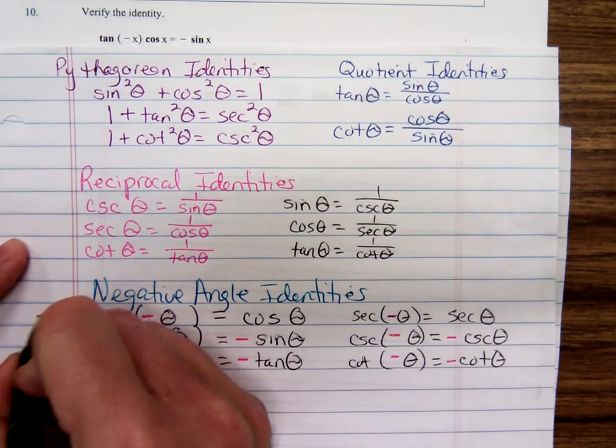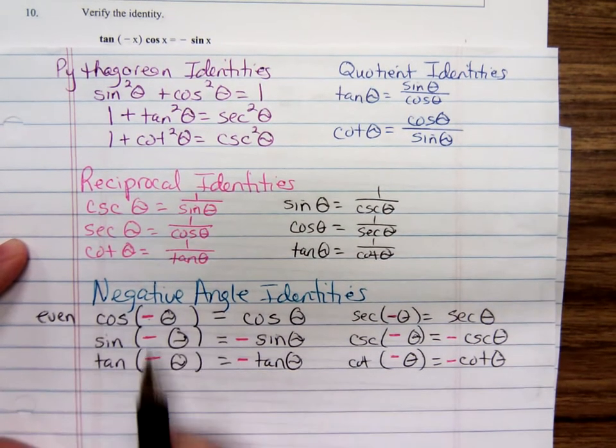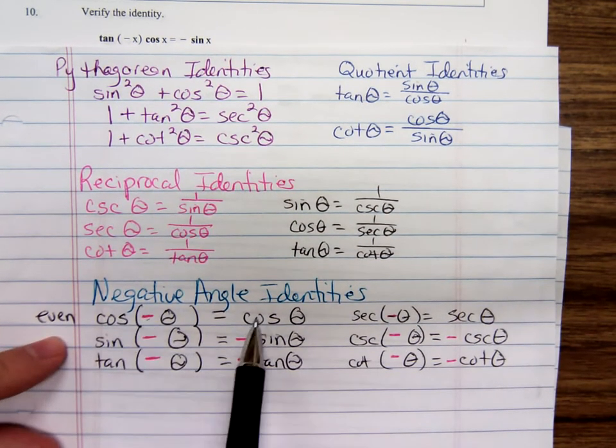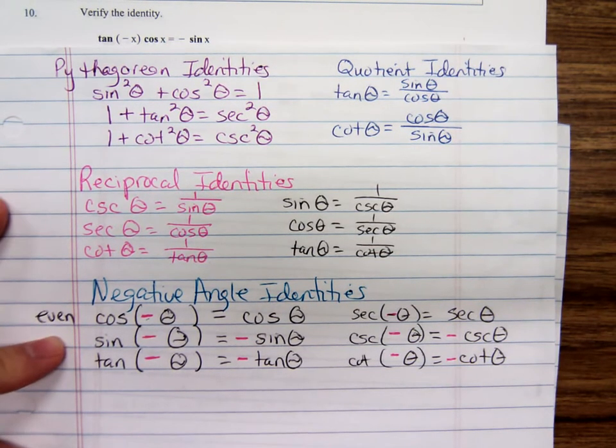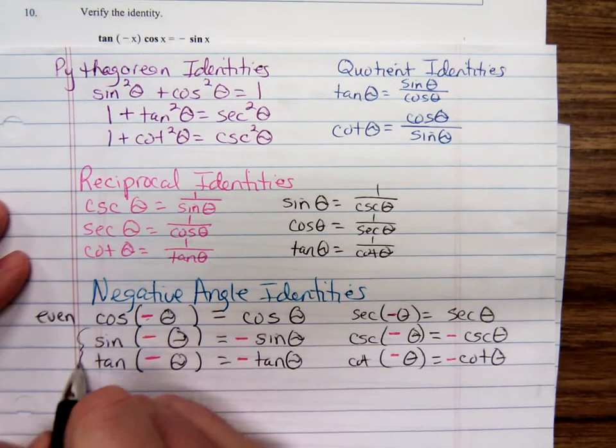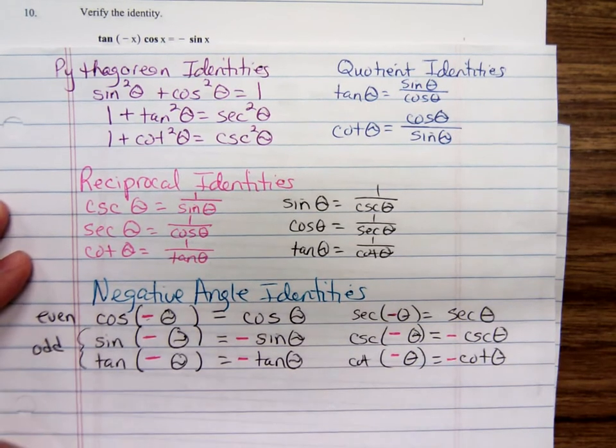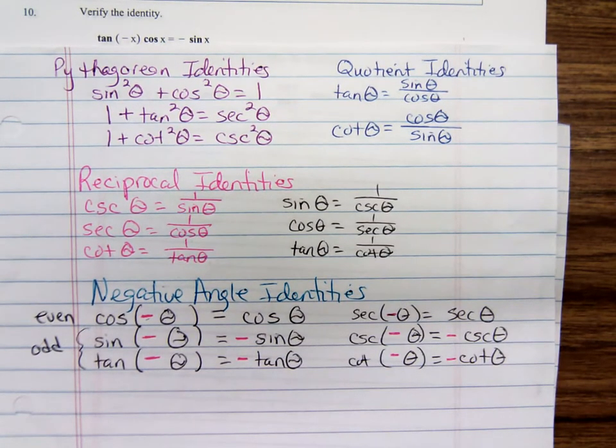Whenever you could just drop a negative, we call those sort of functions even, like an even exponent. 5 squared is the same thing as negative 5 squared. And these down here are odd functions. Now, let's see what we can do.